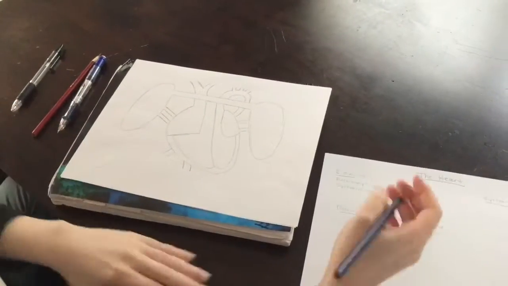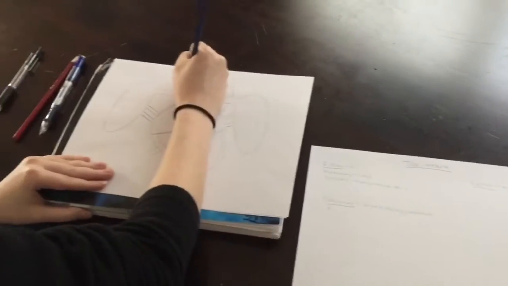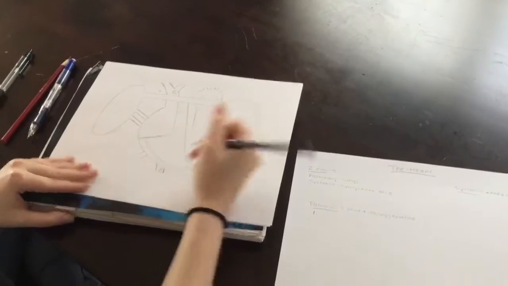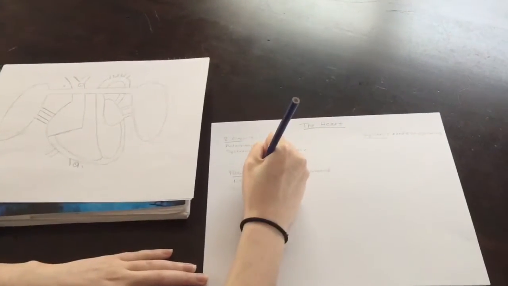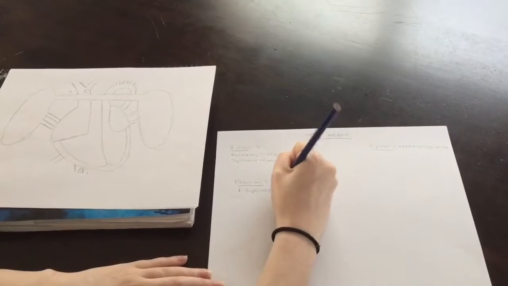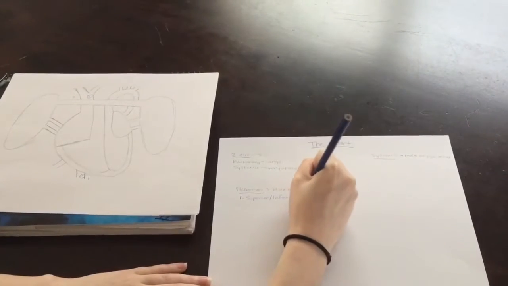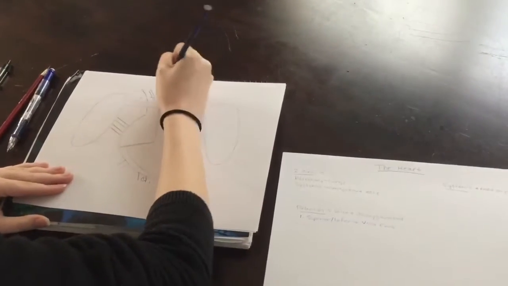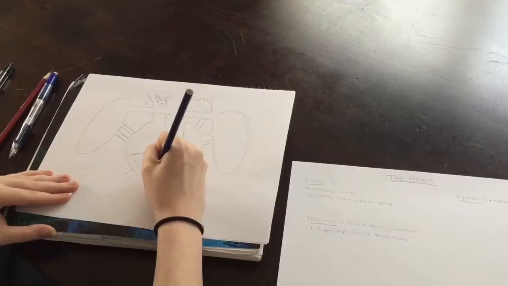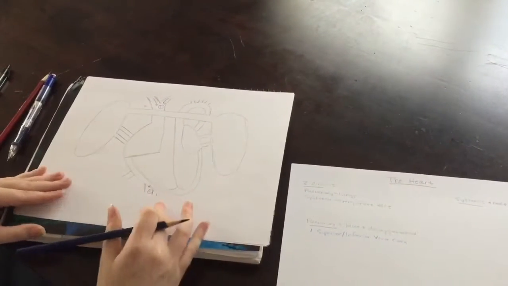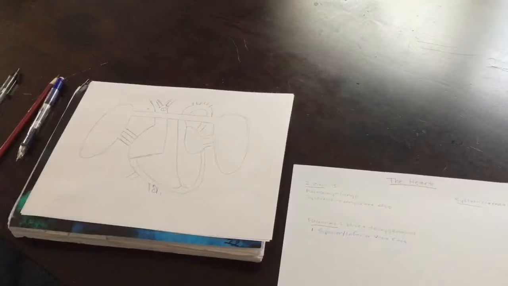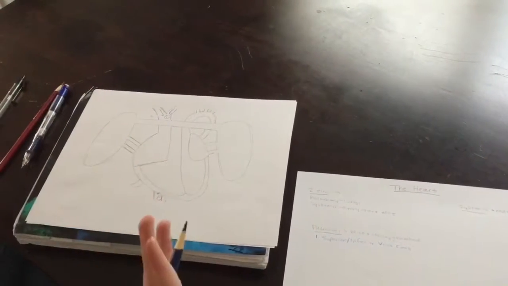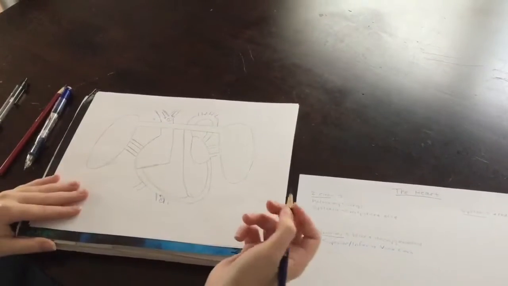Now I'm going to start numbering everything off. Number 1 up here and down here. This is the superior vena cava and the inferior. The blood flow comes down here and it goes up through here. The inferior, the blood actually comes from the lower abdominal area and the lower extremities, and the superior comes from the brain to basically just the upper extremities like the shoulders and the arms and everything.